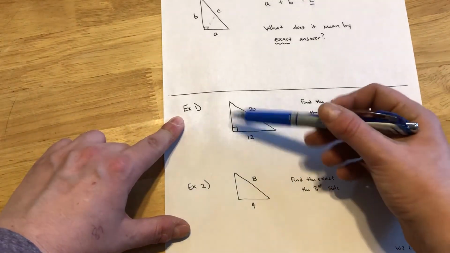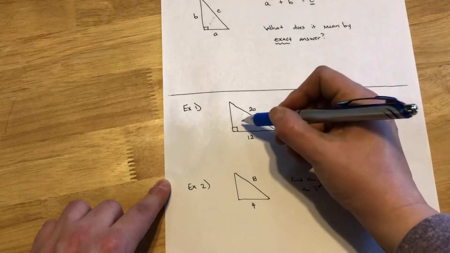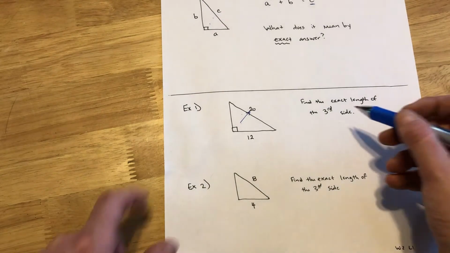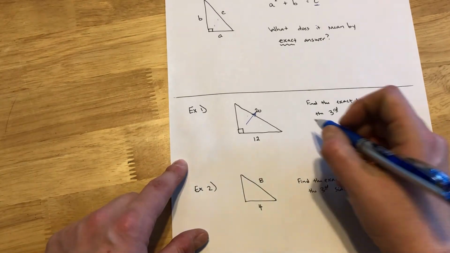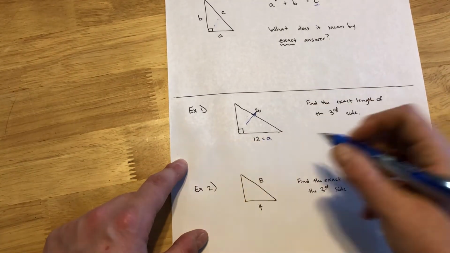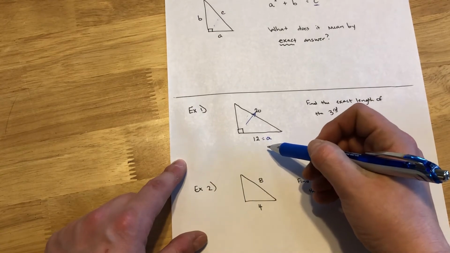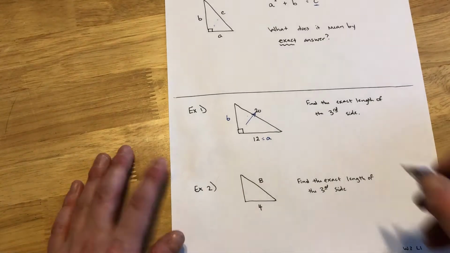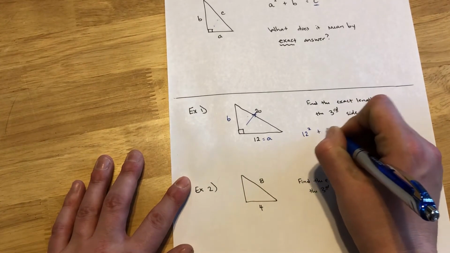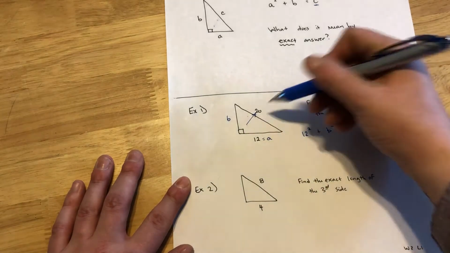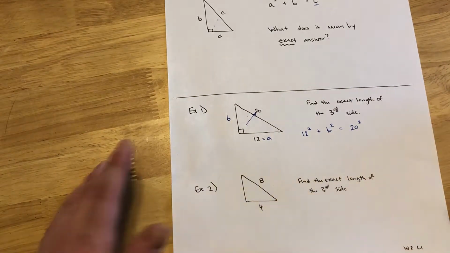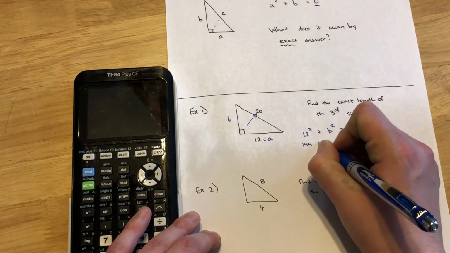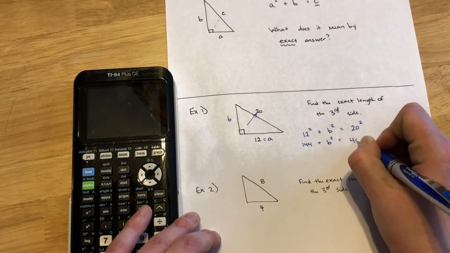Example 1, we have a right triangle with a leg of 12, and then the hypotenuse is 20. So when we go to set up this equation to find the exact length of the third side, we want to make sure we take our leg, and we can call that 12 length either A or B, doesn't matter, and the other leg is missing. So give that the other variable. So we've got 12 squared plus the unknown b squared, and that's equal to the hypotenuse length 20 squared. So we'll have to do some evaluating. 12 squared is 144. 20 squared is 400.